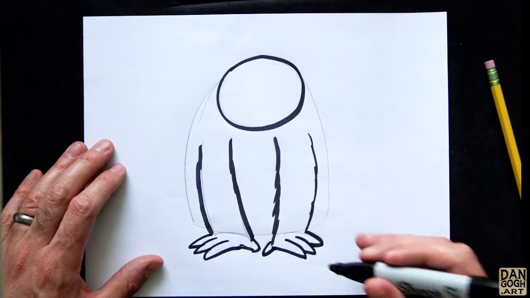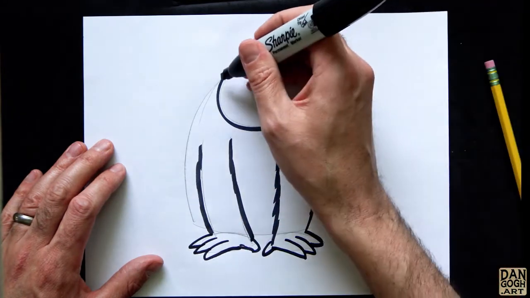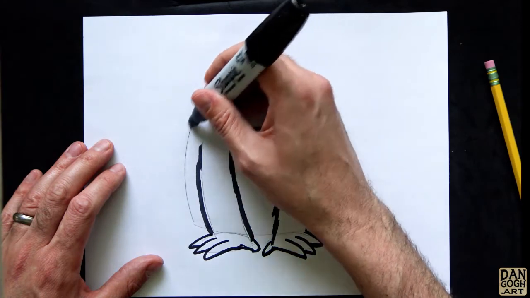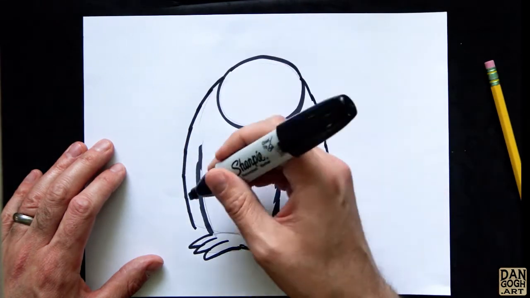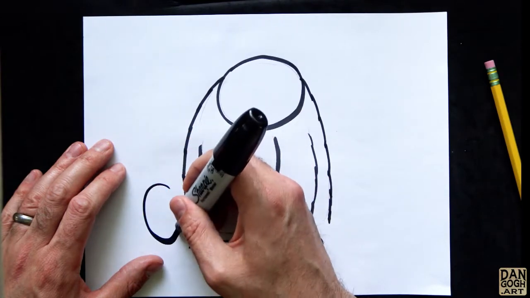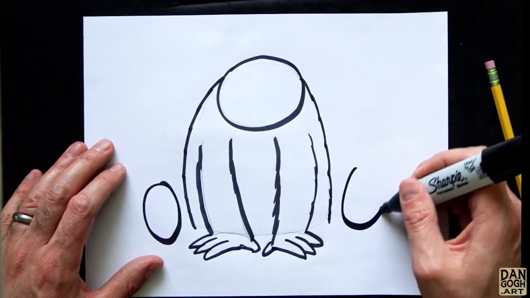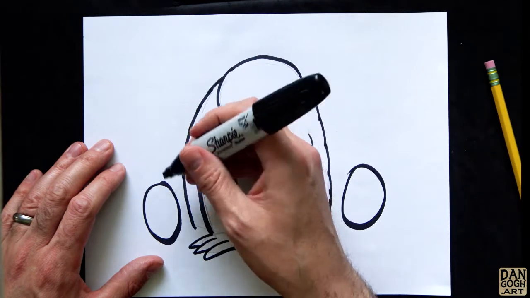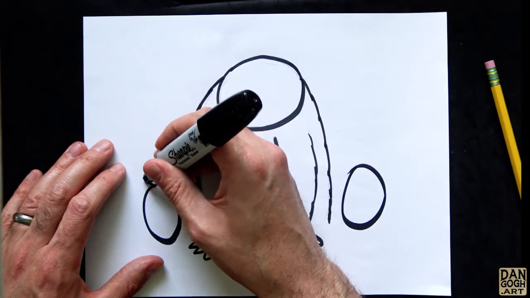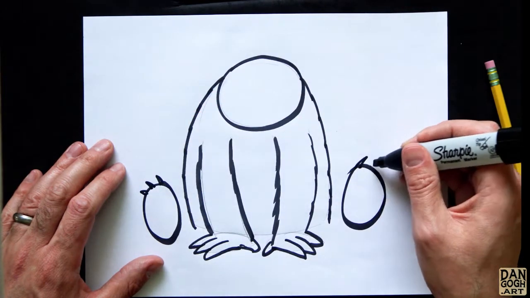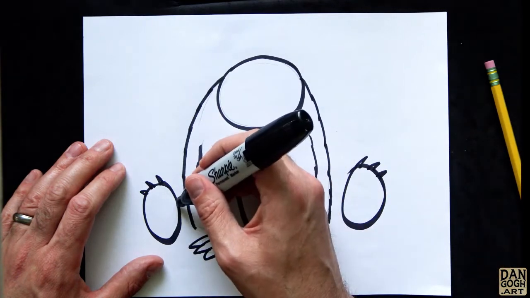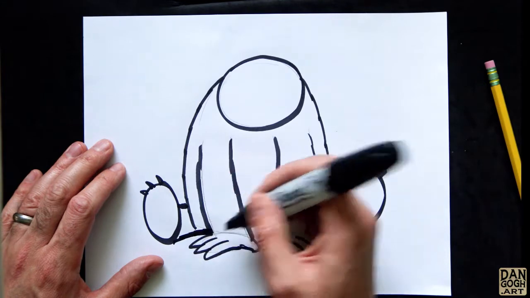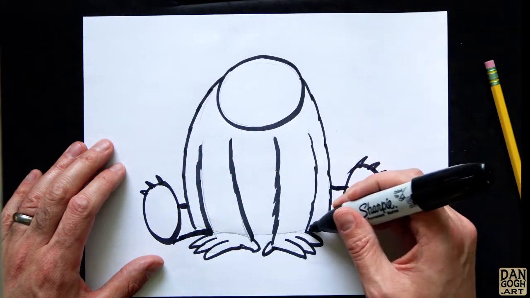So we've got our paws in the front, and then we're going to come down in the back, and we're going to put some ovals for his back paws. We'll put some letter V's there, and we'll connect it. So we'll just use some lines connecting it to the body.